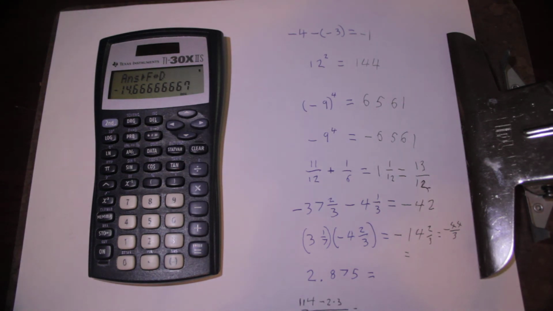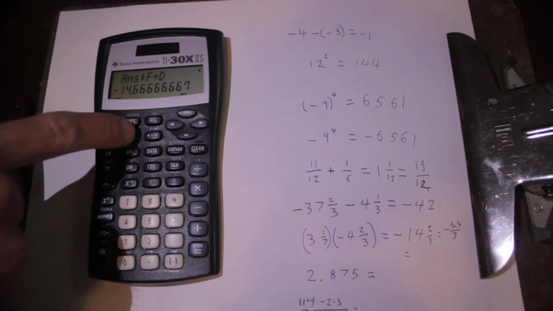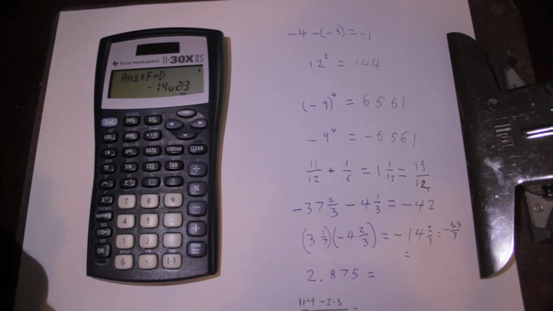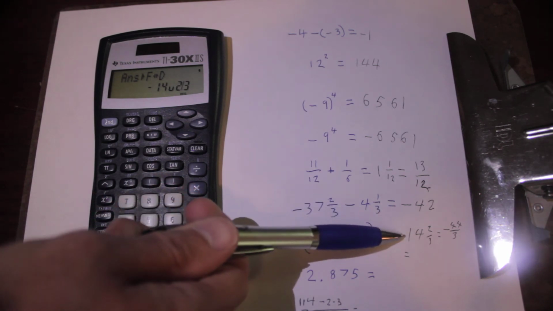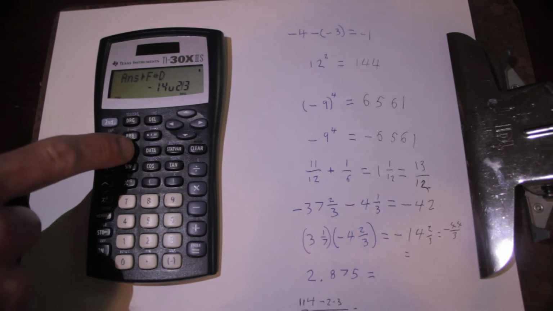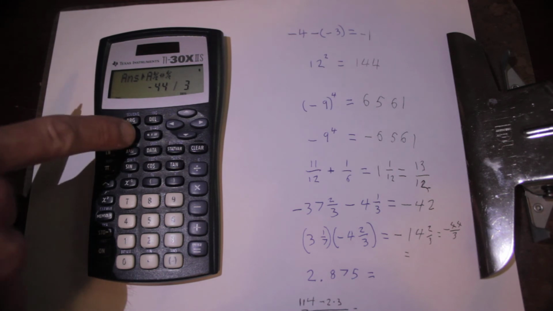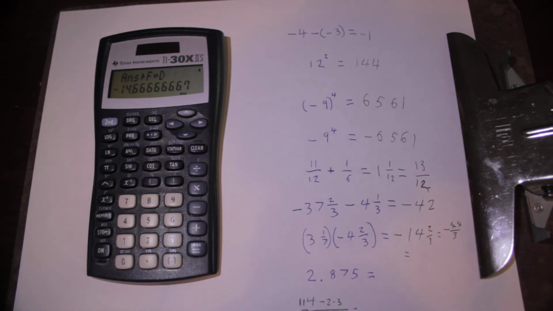If I want to convert the decimal back into a fraction, I first have to do second FD to give us the -14 2/3. Then, if I wanted an improper fraction, we'd have to do second ABC. A common mistake or problem that people have is they don't change it into a fraction first.